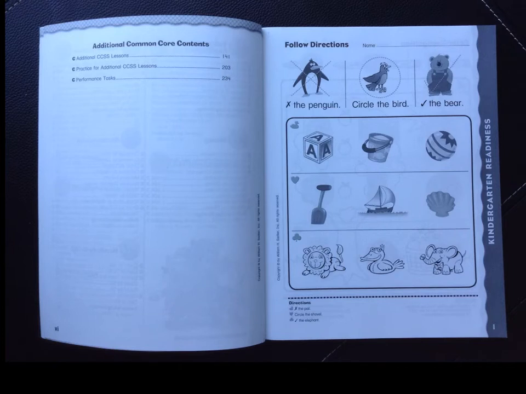The beginning of your workbook contains extra practice lessons that correlate with the lessons found in your Teacher and Student Editions. These lessons will be assigned periodically in the assignment calendar. However, you may choose to use these pages as practice and reinforcement of the concepts as needed.